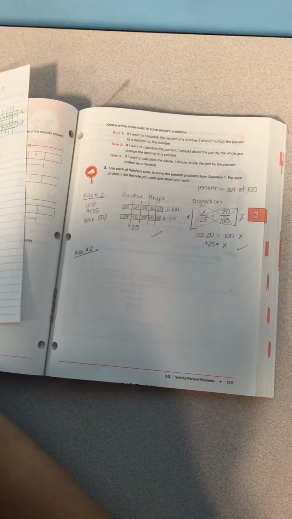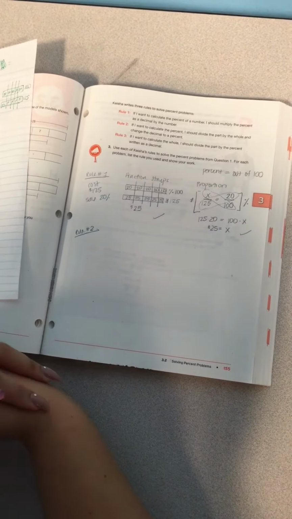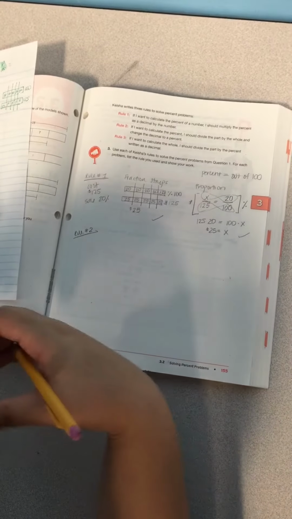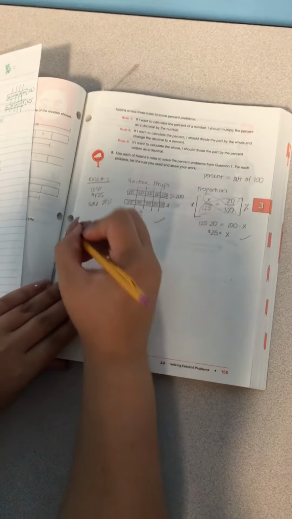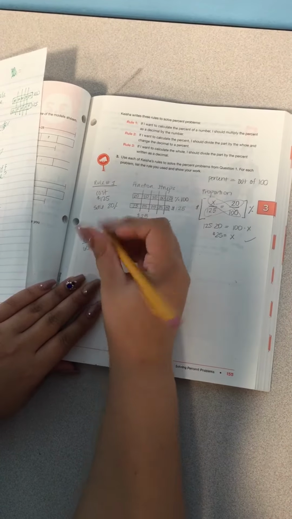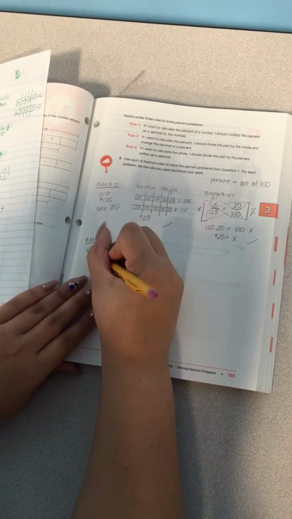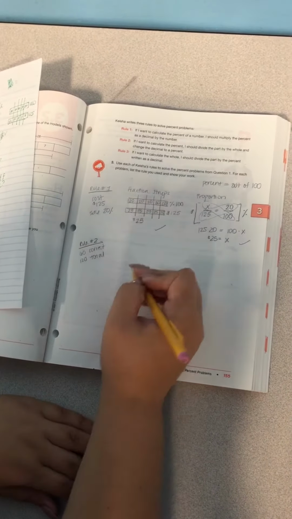Okay, so rule number 2 talks about finding the percent. So in the previous case, we had the percent and the whole cost. Now we're going to have the part, the whole, and we need to find that percent. So imagine a student is taking a test and he got 60 questions correct and there were 120 questions total on the exam. So let's go ahead and do it with our fraction strips.